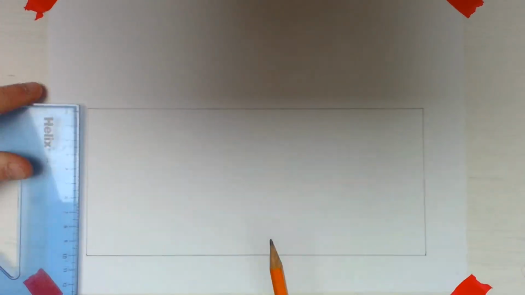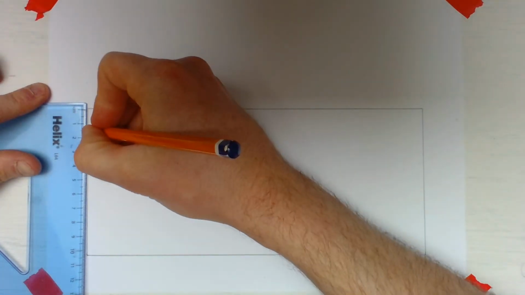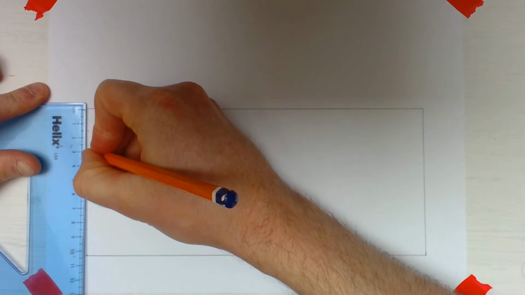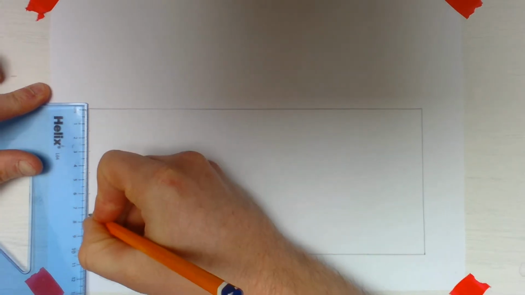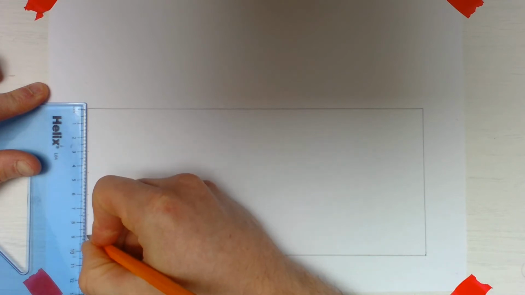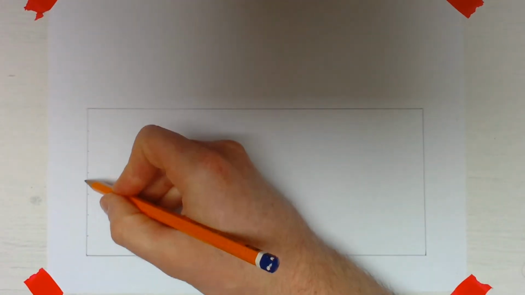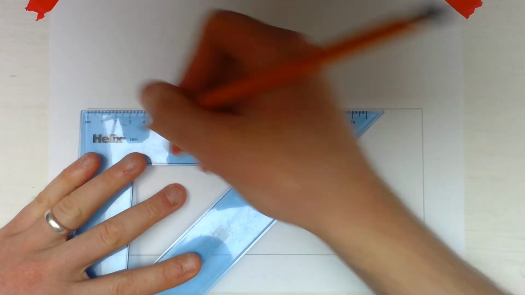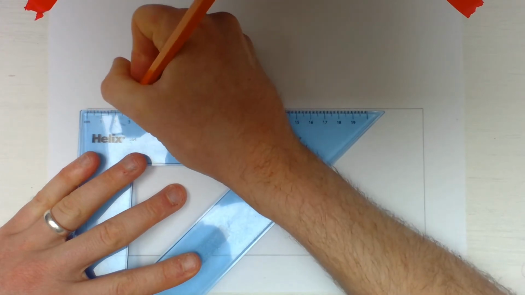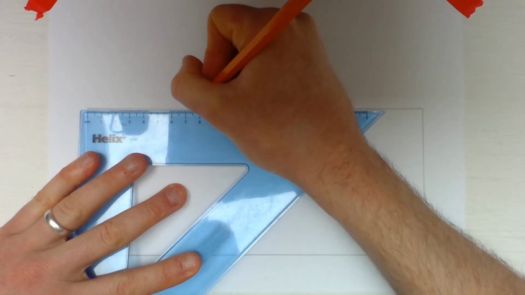Okay, we now need to divide that up into a grid, where each box is 15 millimeters. So it should be 1, 2, 3, 4, 5, 6, 7 boxes high. Okay, and we're doing the same with the width. So every 15 millimeters, every 1.5 centimeters, I'm marking.